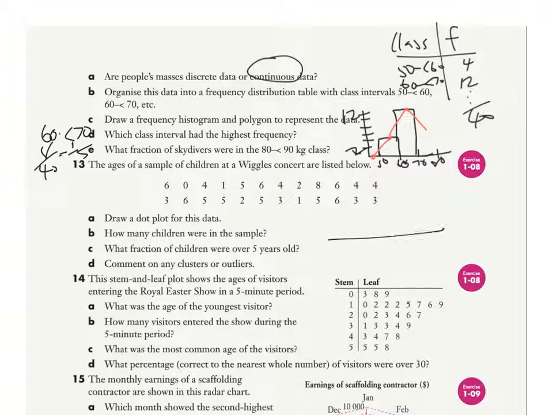Alright, so 13, dot plot. So our lowest number is 0, and we go up to, obviously using a ruler. Okay, there is 1 0, there is 2 1s, there is 2 2s, etc. There are 5 6s, there are no 7s, so we don't put anything there, and there's 1 8, so there's obviously some in there too, but we'll just leave that.